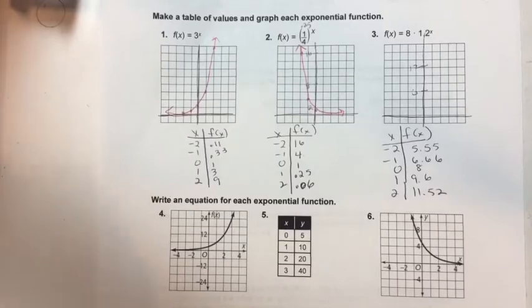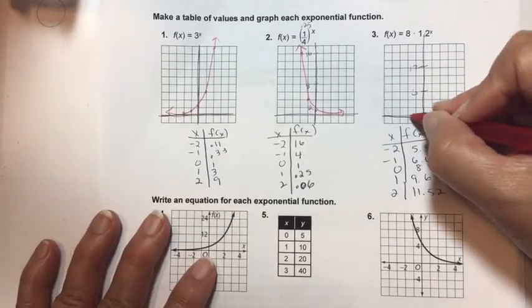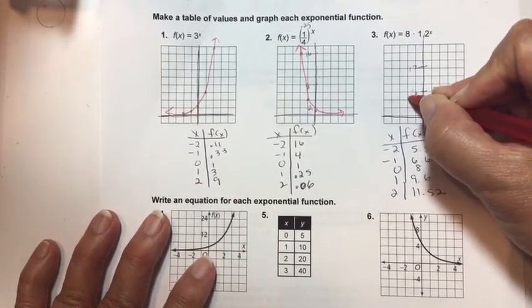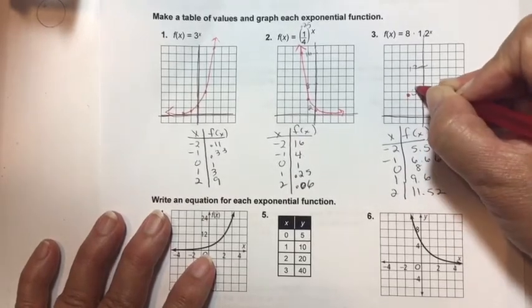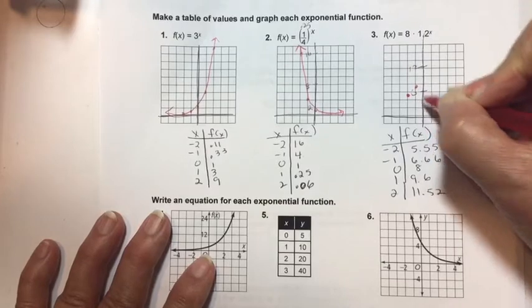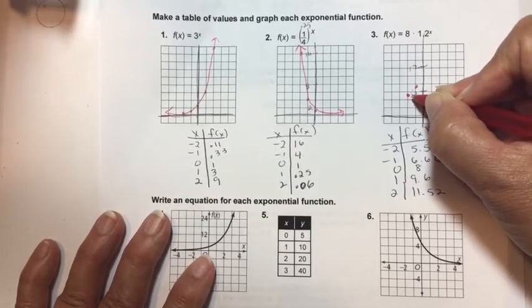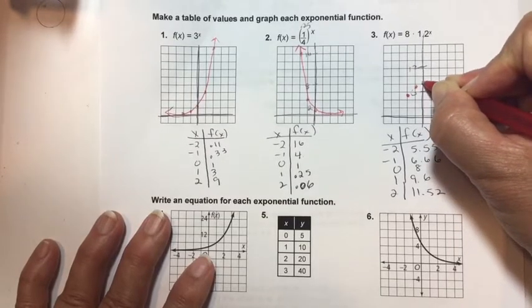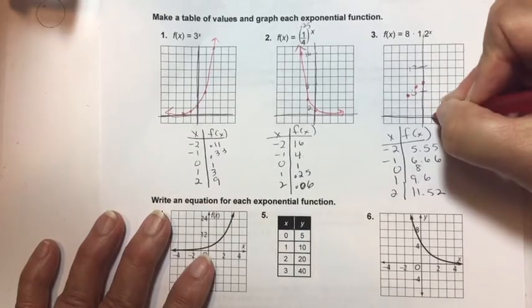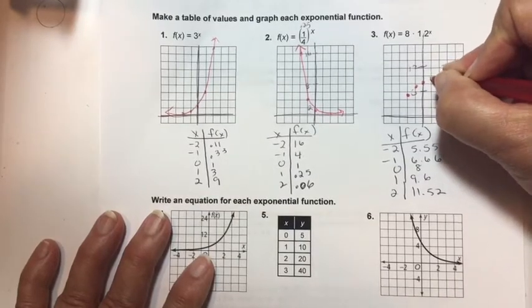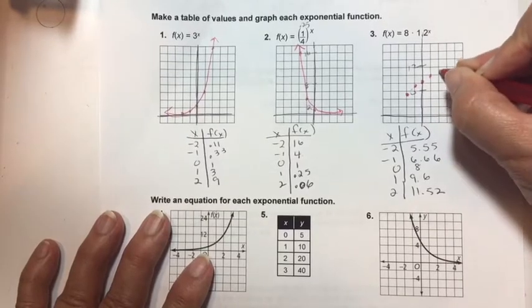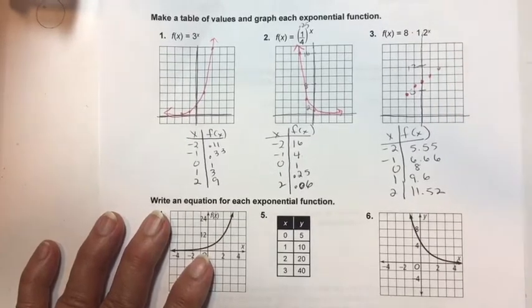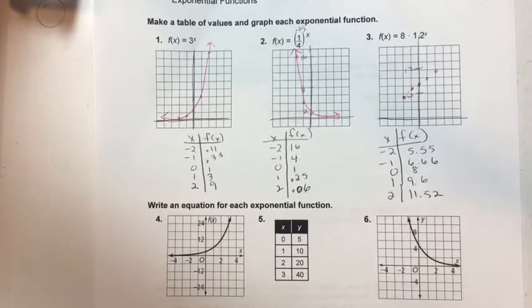Okay. -2 is going to be the 2, 4, 5.5 right about here. And then -1 is right about here. 0 is on the 8. And then 1 is on the 9.6. And 2 is almost to the 12. This one's kind of hard to tell what's going on.